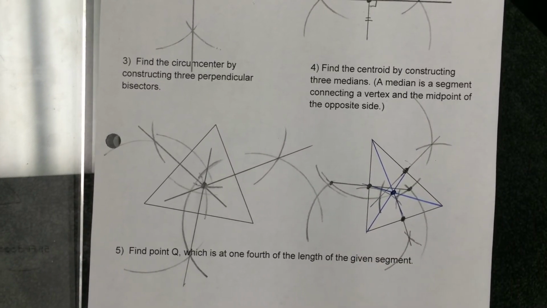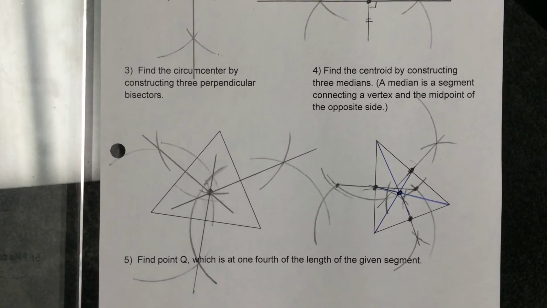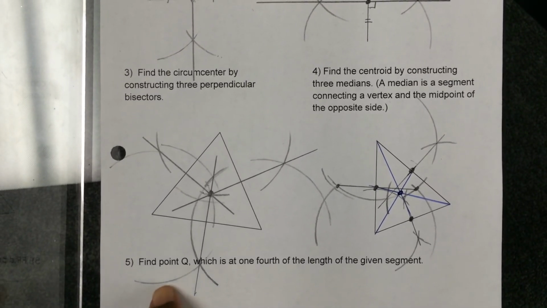Alright, let's just do one more problem in this video, and this will be the last one for this video. So for problem number 5, we're supposed to find point Q, which is 1/4 the length of the segment. So I think our strategy should be to find the midpoint and then find the midpoint of one side of that segment.